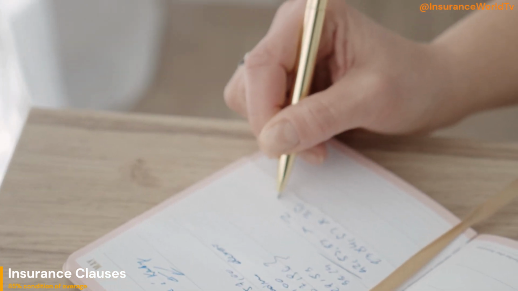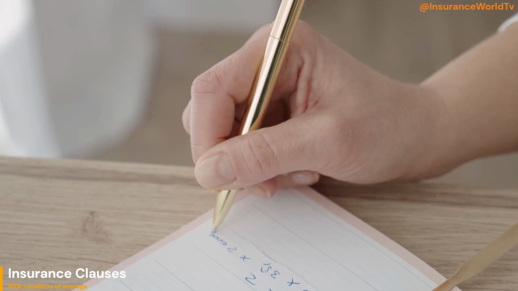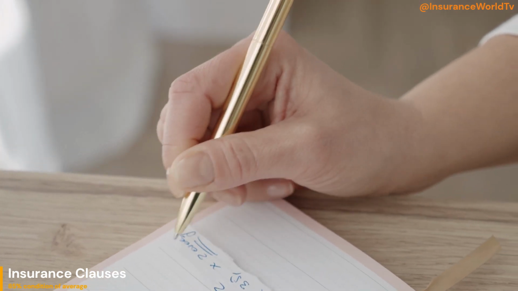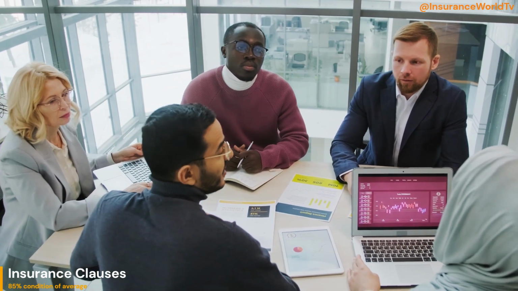Remember, it's crucial to thoroughly review and understand the terms and conditions of your insurance policy, including any clauses related to underinsurance and the 85% condition of average. If you have any doubts or questions, don't hesitate to reach out to your insurance provider or seek advice from a qualified professional to ensure your property is adequately protected.